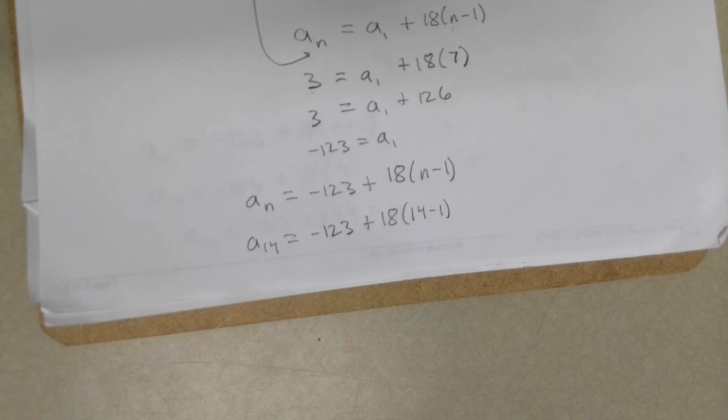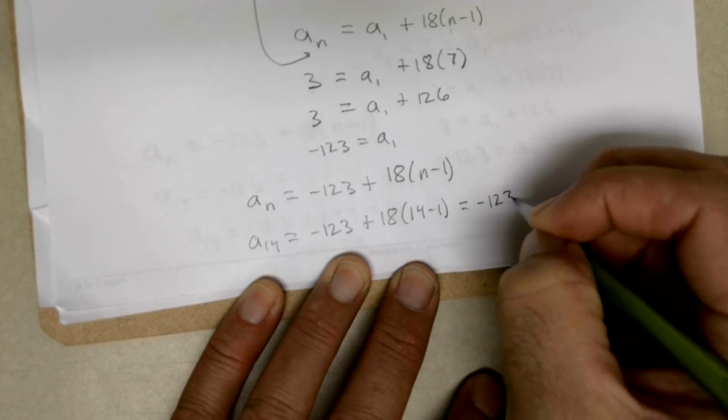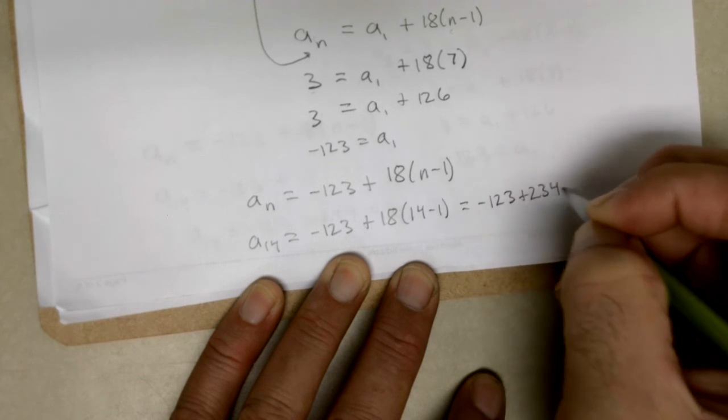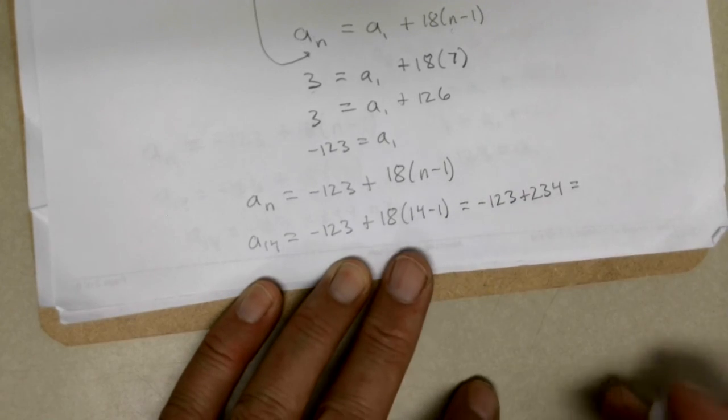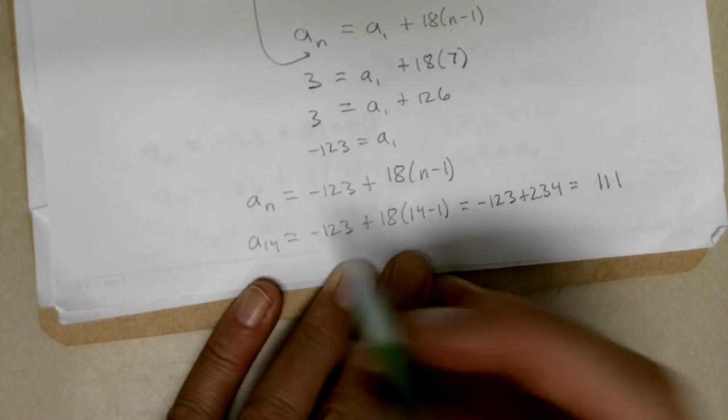14 minus 1 is 13, times 18 is 234. So it's negative 123 plus 234. When we add that together, we get 111. And that is your 14th term.